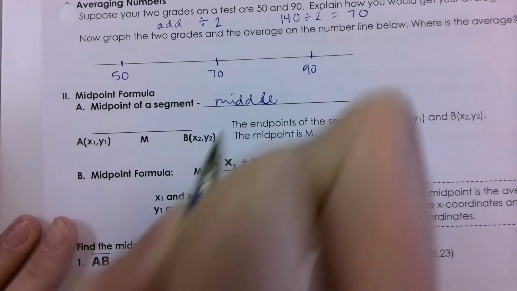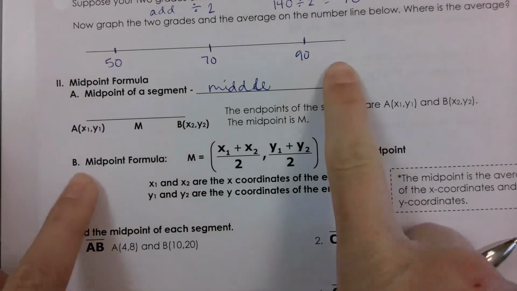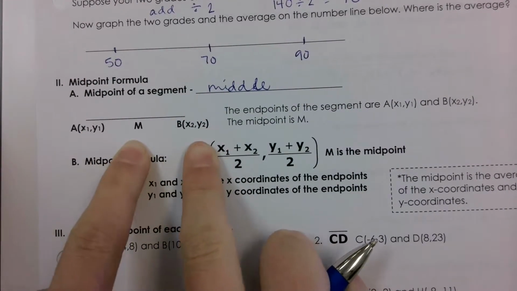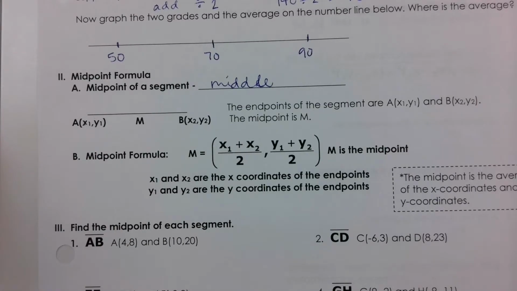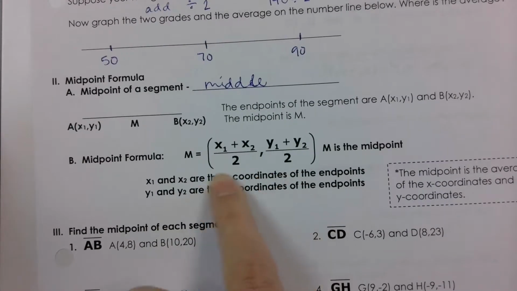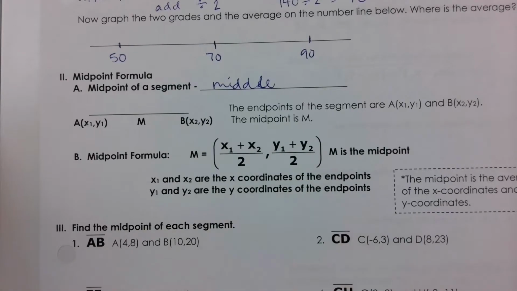M-I-D-D-L-E. If I could spell, that'd be cool. So you've got like an illustration of that right here, just like we had up there. So you've got point A on one side, point B on the other. Your midpoint M is in the middle. So your formula, you got to memorize this. You're going to have a quiz on it soon. Is right here. So you add your x's, divide by 2. Add your y's, divide by 2. That's your midpoint formula. Questions? Anything we're not sure about there? Don't understand? Wonderful. All right.